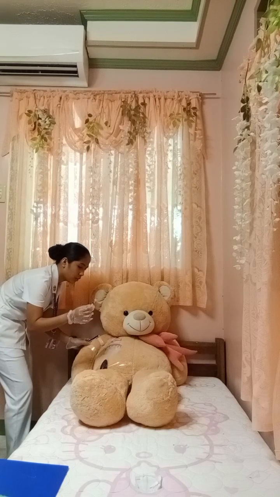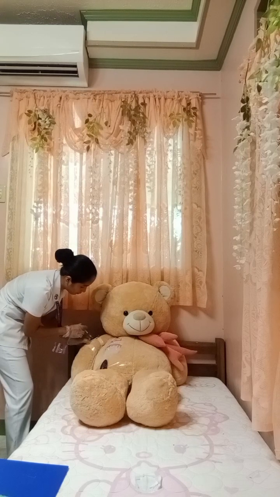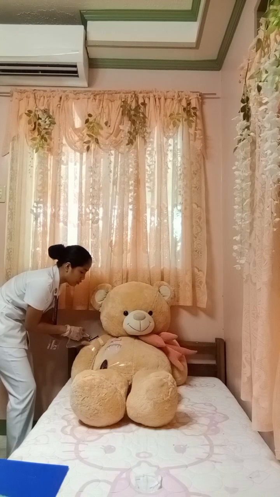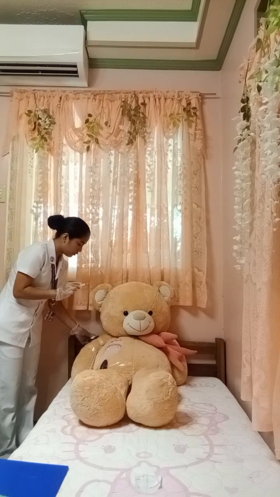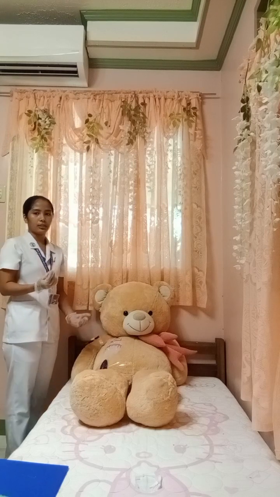Then hold the syringe with the thumb and the four fingers and insert the needle at a 90-degree angle. Then hold the barrel with the non-dominant hand and the other will aspirate. Then continue to inject the medication slowly. Then withdraw the needle at the same angle of insertion. Then apply a cotton ball and gently add pressure. Then discard the needle into the sharps container.